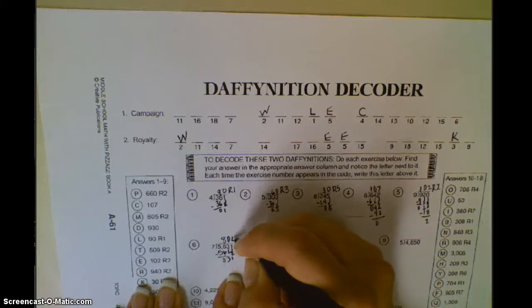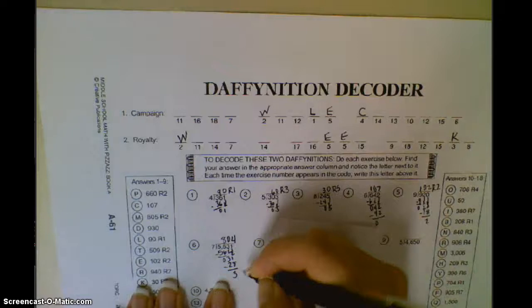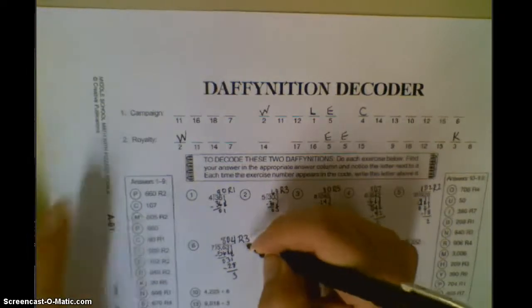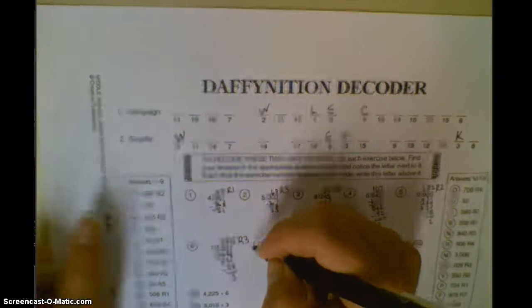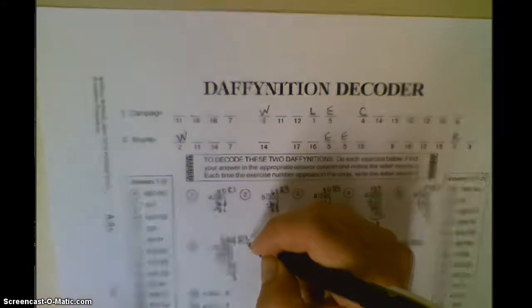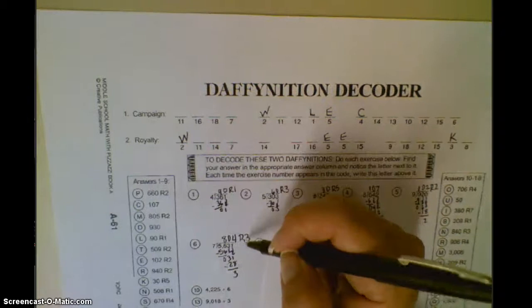That's too big, so I'll go with 4. 7 times 4 is 28. We'll subtract and get a remainder of 3. So we'll look over here. Uh-oh, did I subtract wrong? I don't think so. 804, remainder 3. Oh no, it's a different number.